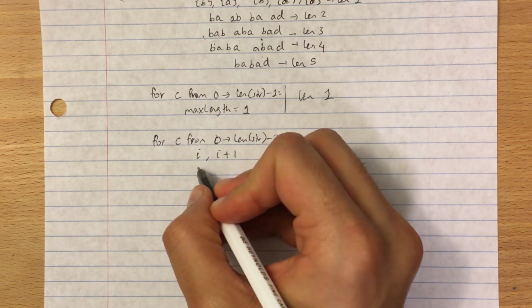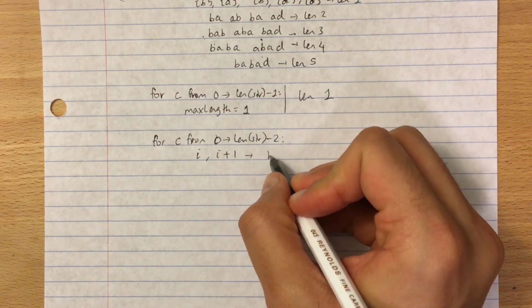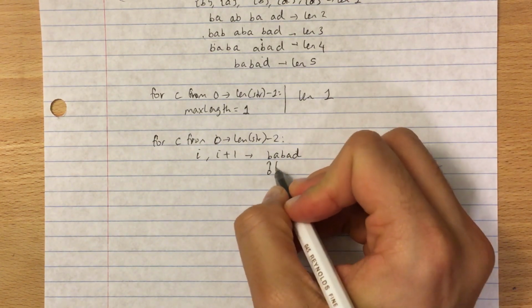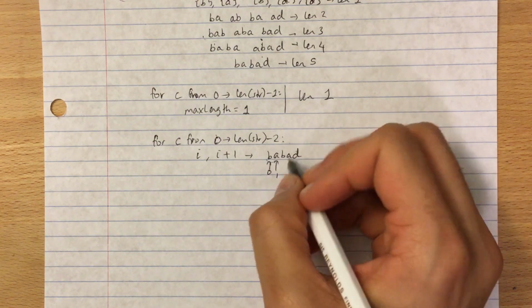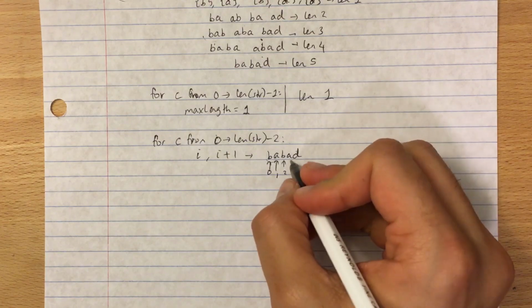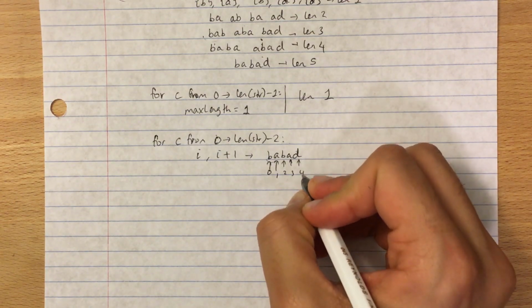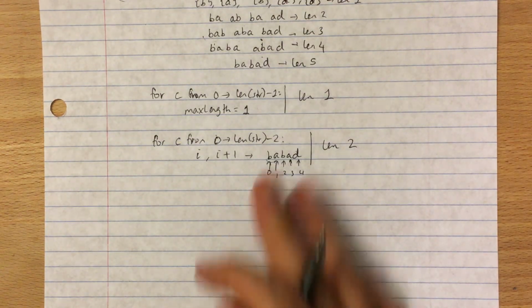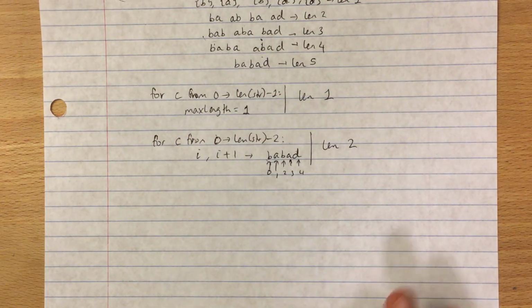For instance, for the string BABAD, you would compare 0, 1, which is one substring, then 1, 2, another substring, then 2, 3, and 3, 4. So this loop evaluates all length 2 substrings.